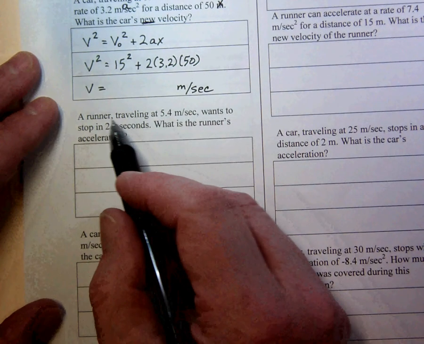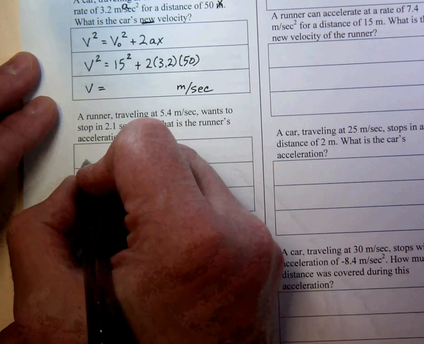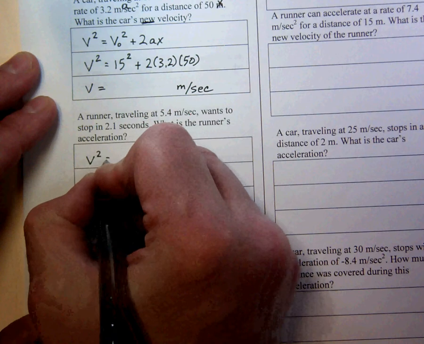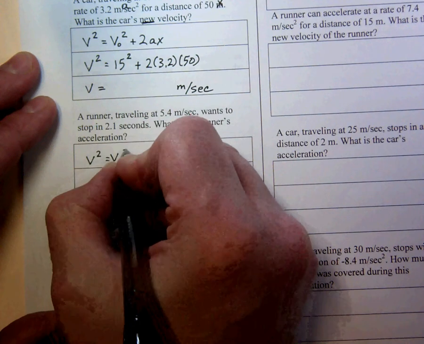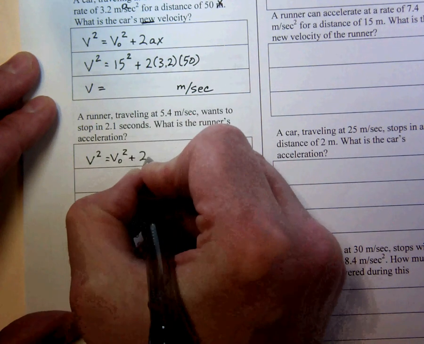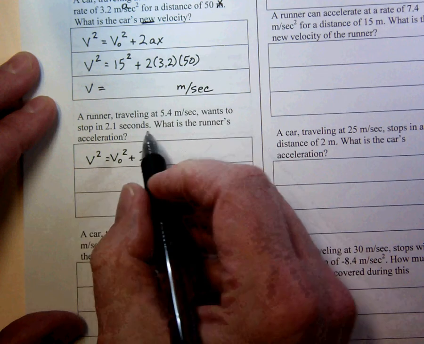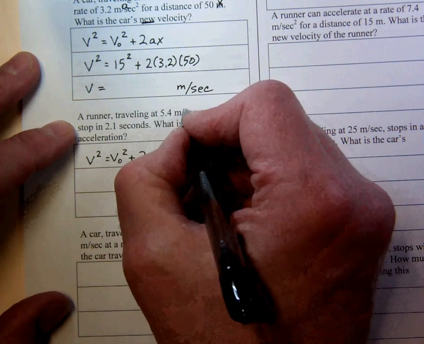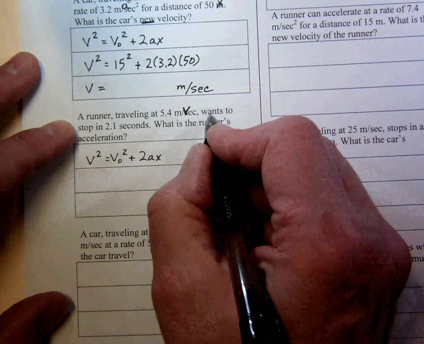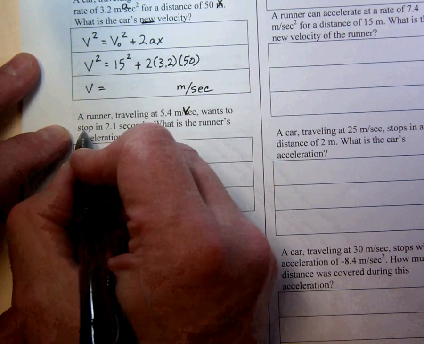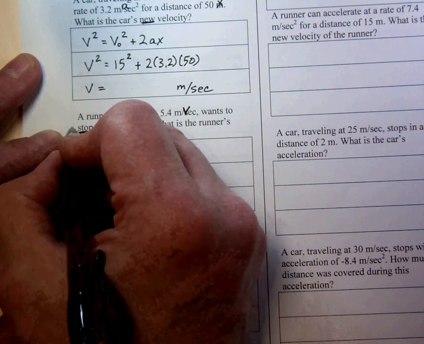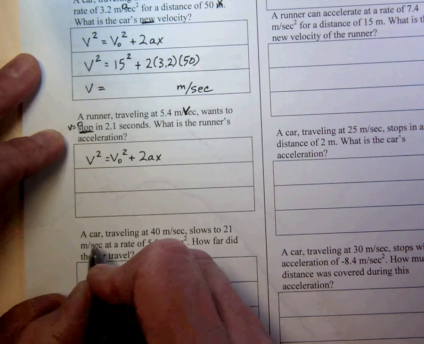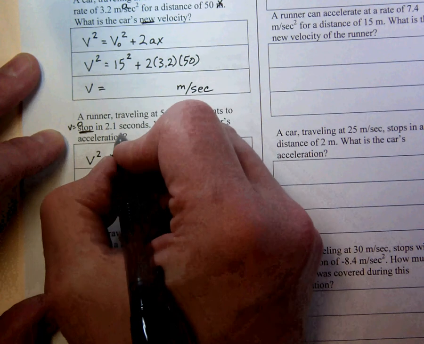Here's another one. Let's go ahead and write down our equation, since that's our equation for this lecture. Now the runner is traveling at 5.4 meters per second, so there's our V naught. Wants to stop. Now just remember, stop means that V equals 0, or at rest.